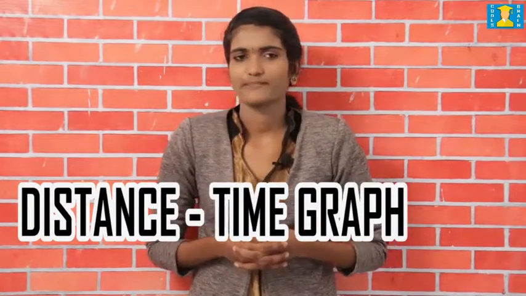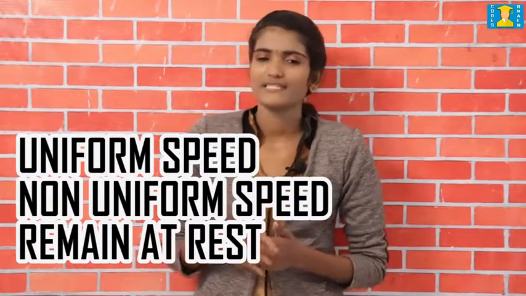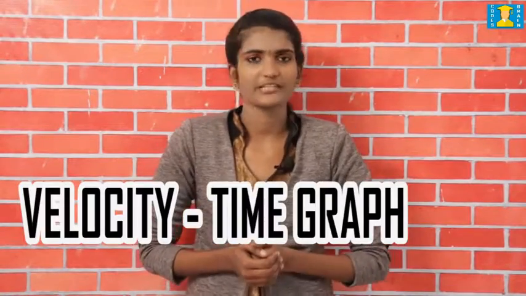Distance time graphs. The change in the position of an object with time can be represented on the distance time graph, adopting a convenient scale of choice. Distance time graphs can be employed under various conditions where objects move with a uniform speed, non-uniform speed, remain at rest, etc. Now, let's study about velocity time graphs.